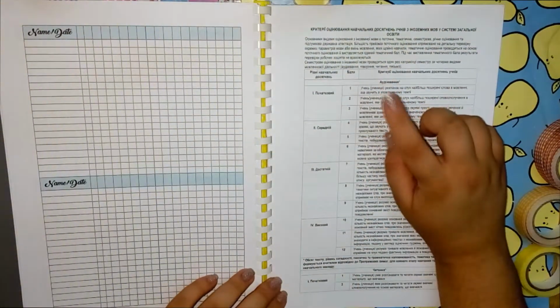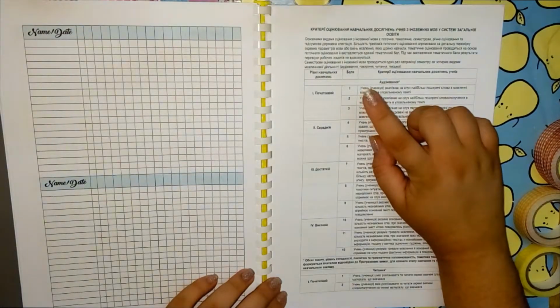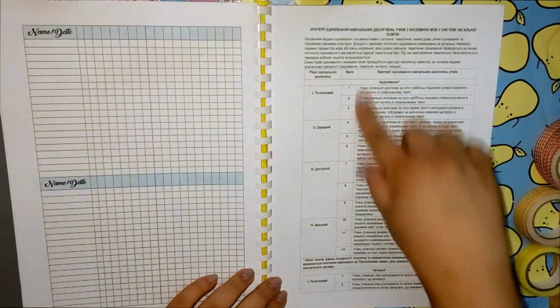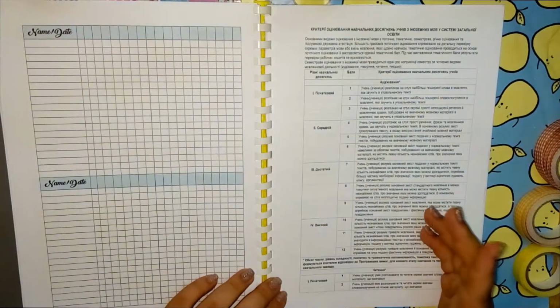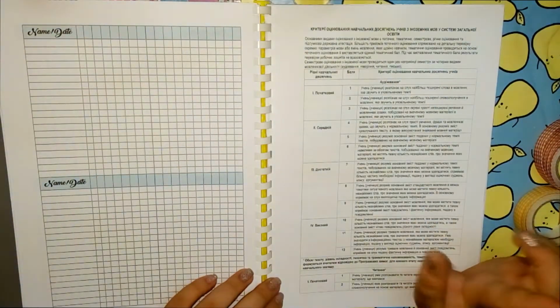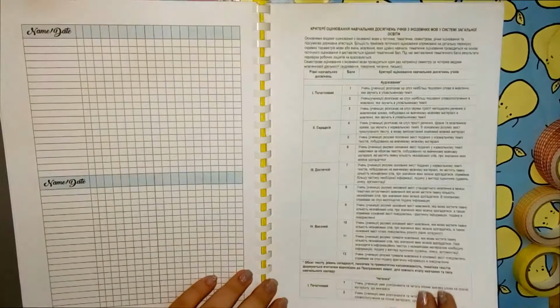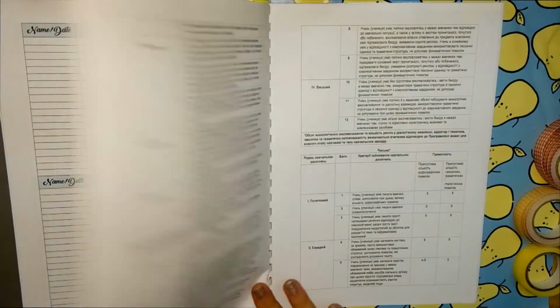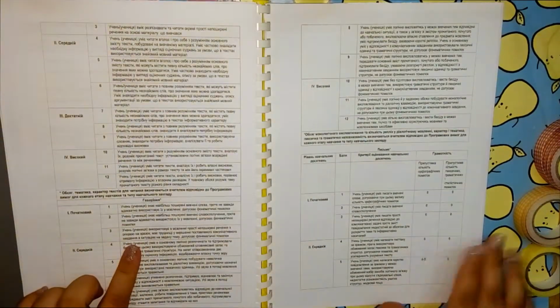As you see here, in Ukraine we don't use letters, we use grades from 1 to 12. So I have criteria here for listening, reading, speaking and writing.